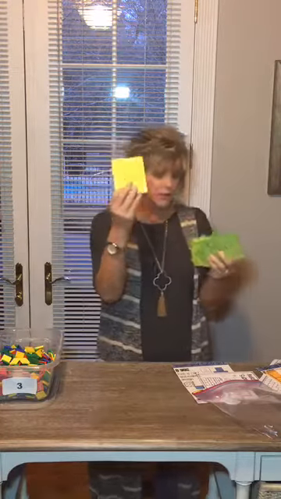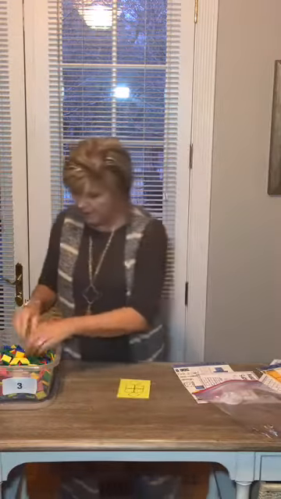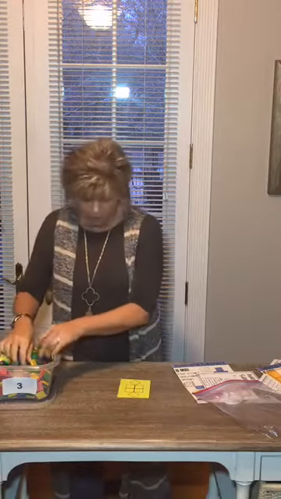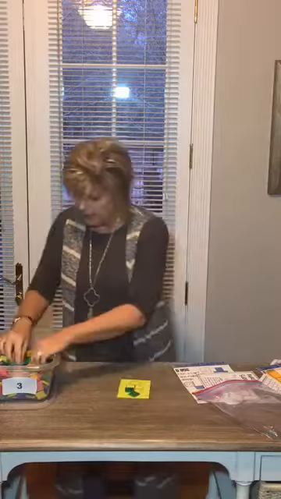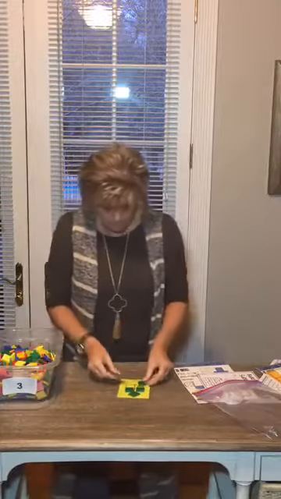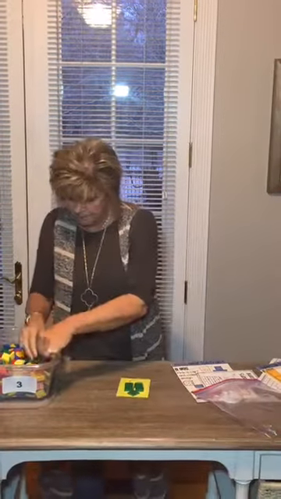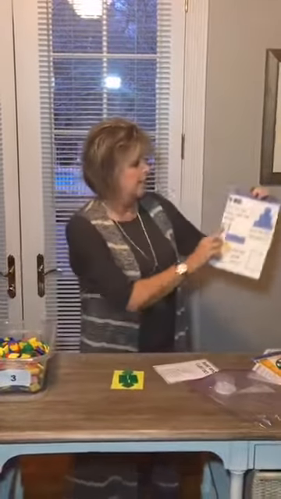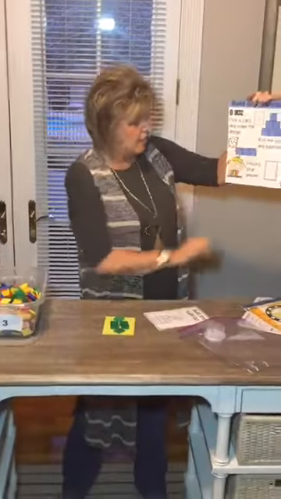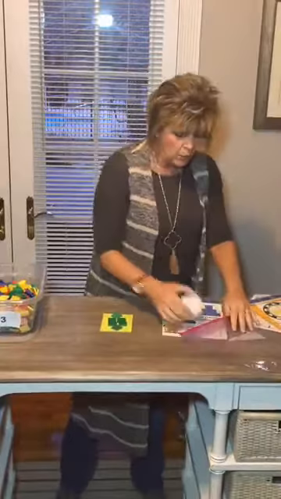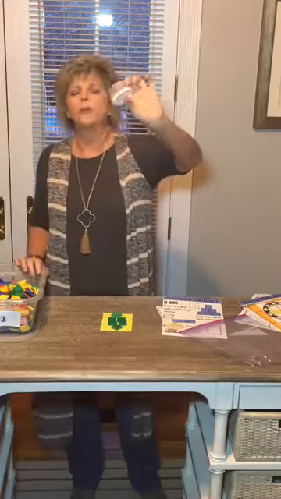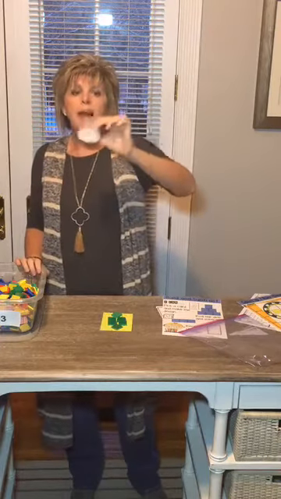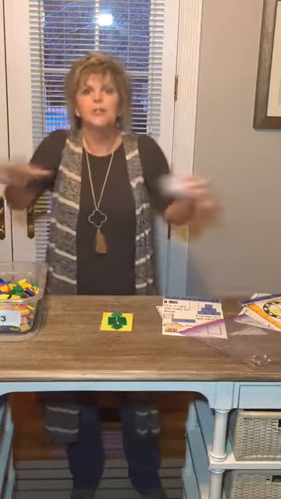So what the kids do is they pick a card and they're going to make that design. So I'm going to put my tiles right on my card. Okay? All right, so that's what it says. Pick a card and make the design. Then roll the dice. So what I've done is I've taken these little containers I got at the dollar store, and I put the dice inside these.